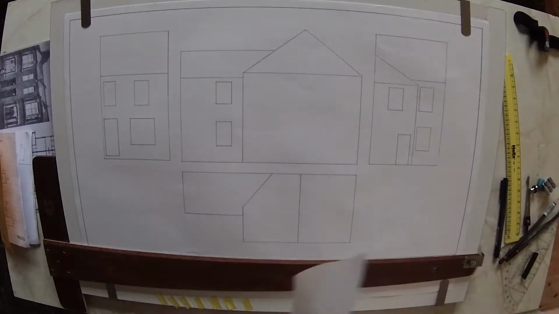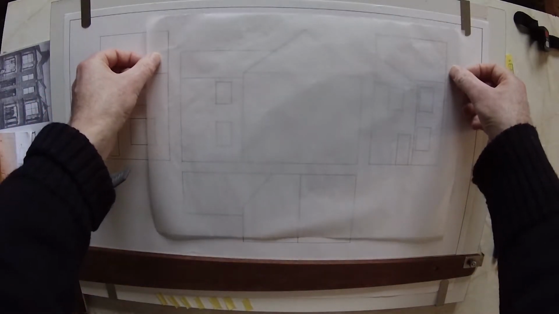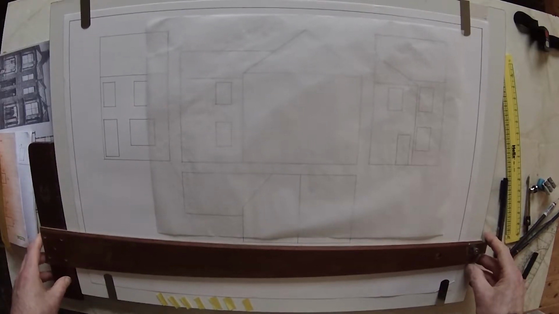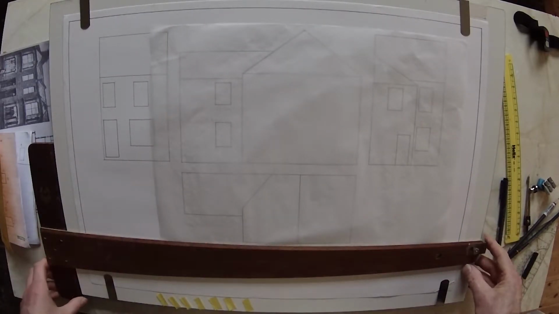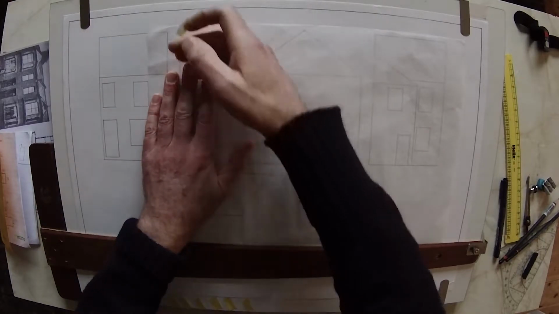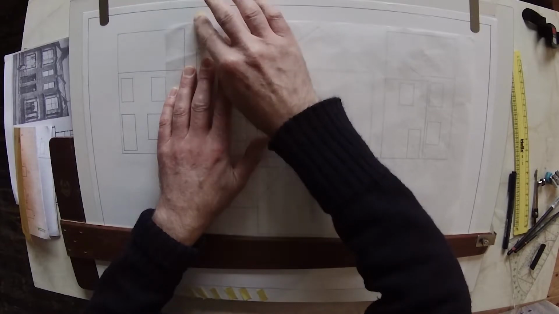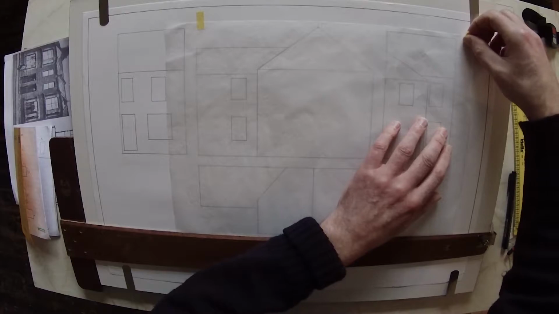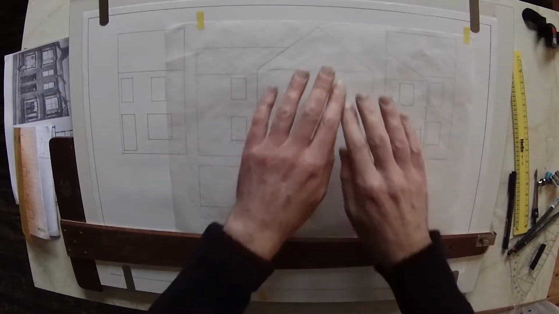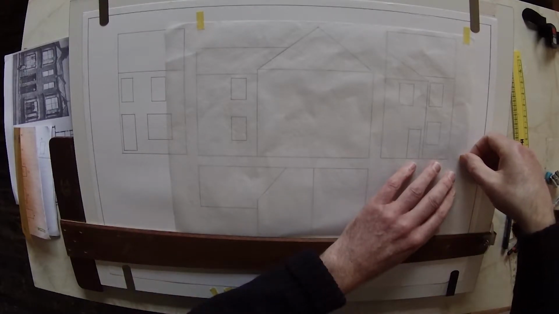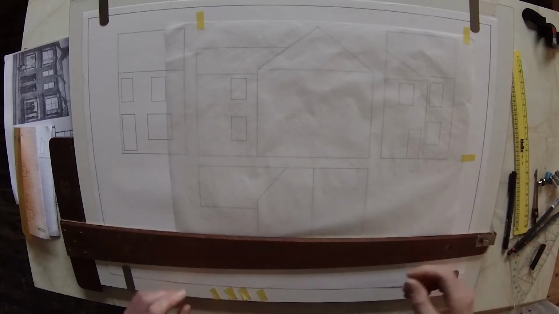I now want to transfer these elevations onto tracing paper. You could perhaps use greaseproof paper as an alternative. Place the paper over the drawing. Because my tracing paper is smaller than my drawing paper, I'm using some low stick masking tape just to position the paper over the drawing in the correct place.